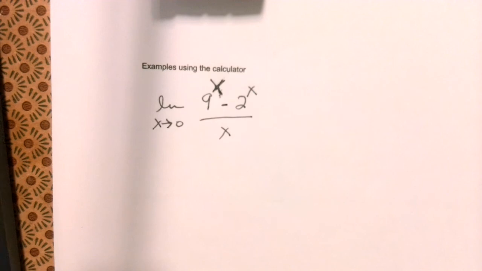So I'm going to put an X up there, and then I have to get out of the exponent, and I'm going to subtract 2 and raise that to the X, and then get out of the exponent, close the paren, then I'm going to divide. You don't need a paren here because if it's just one term, you don't really need a paren. And then I'm going to graph it.